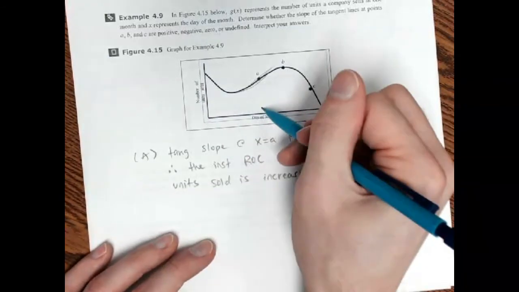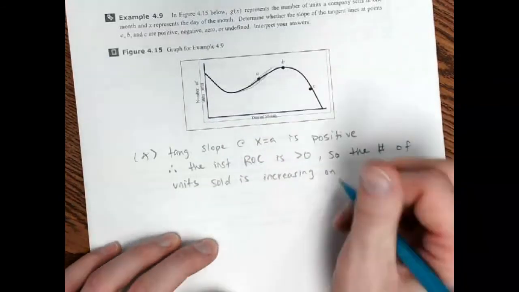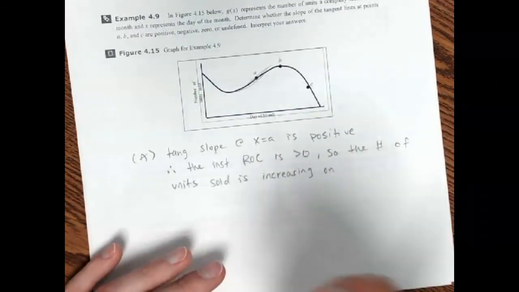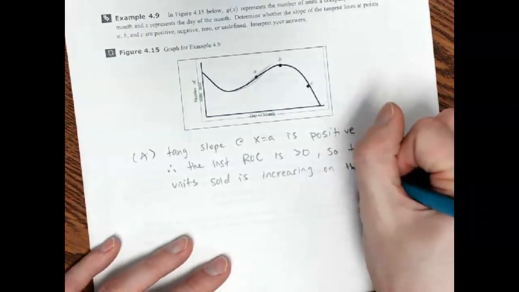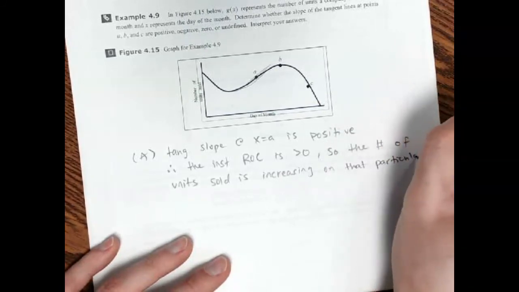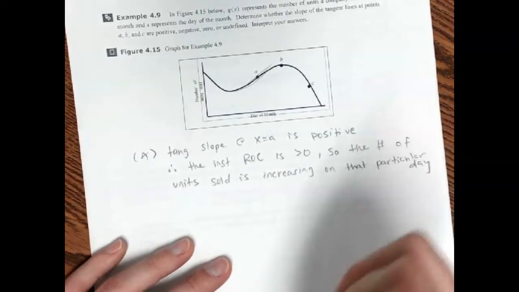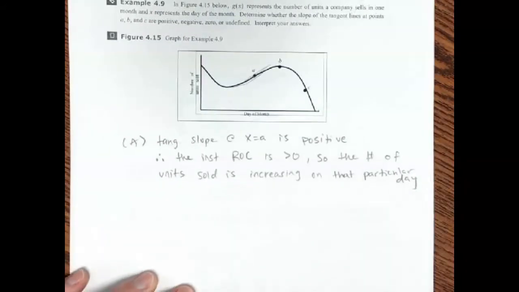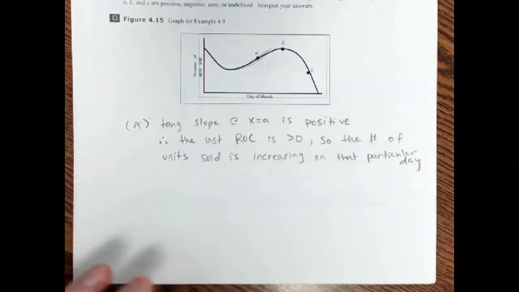Whatever that x value is corresponding to the point A, that would be the specific x value. But on that particular day, there we go. Sorry, I was getting a little diagonal. Definitely has a positive slope. Positive means increasing. So there we go.